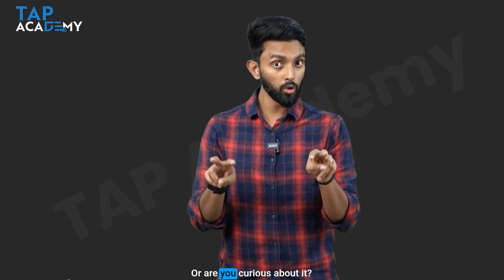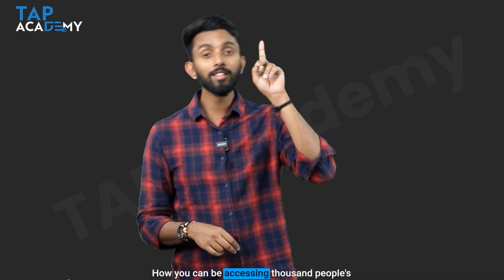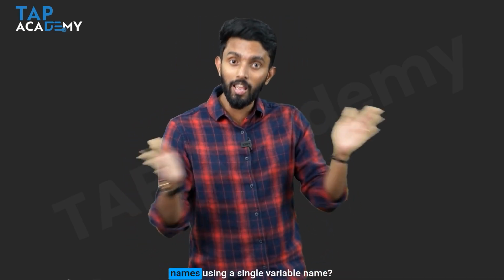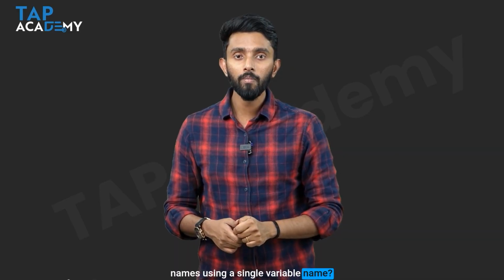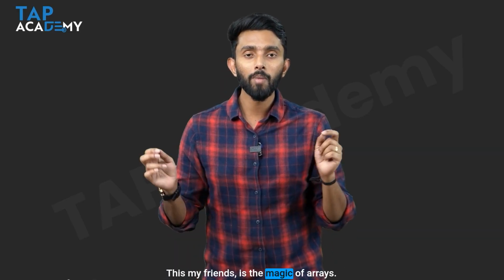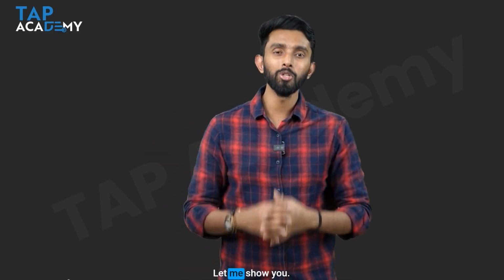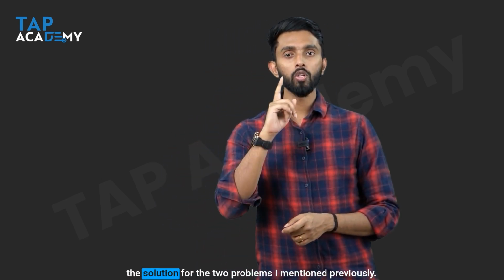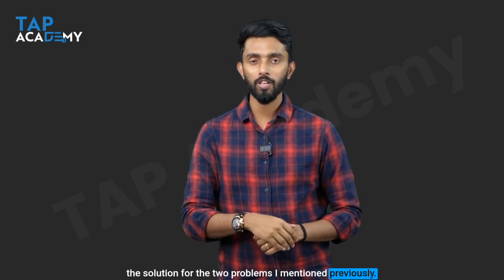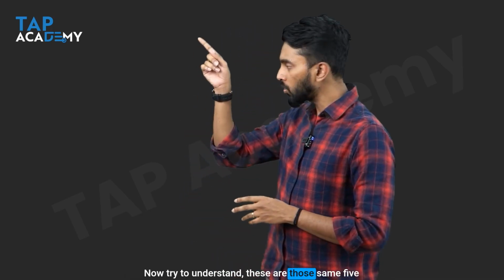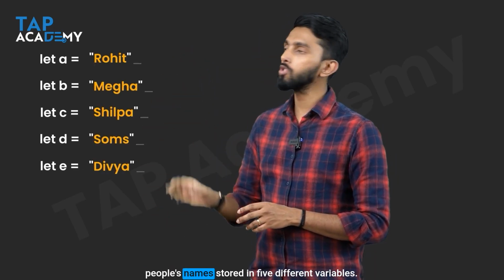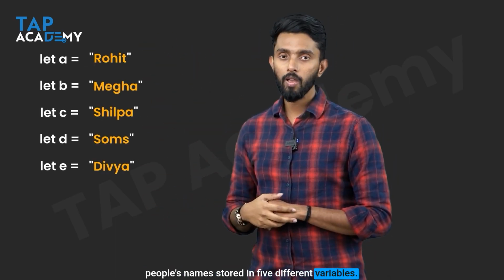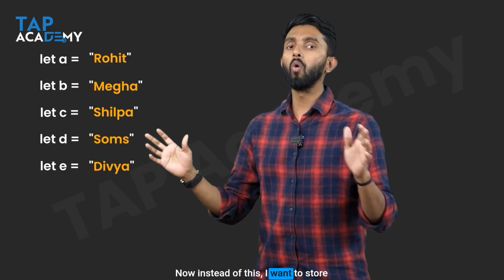Confusing? Or are you curious about it? How you can be accessing 1000 people's names using a single variable name? This, my friends, is the magic of arrays. Now, how do arrays solve these problems? Let me show you. Alright, my friends, now let me show you how arrays are the solution for the 2 problems I mentioned previously. Now try to understand, these are those same 5 people's names stored in 5 different variables. Now instead of this, I want to store them inside one single variable.